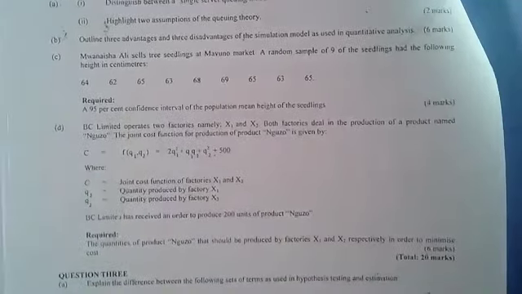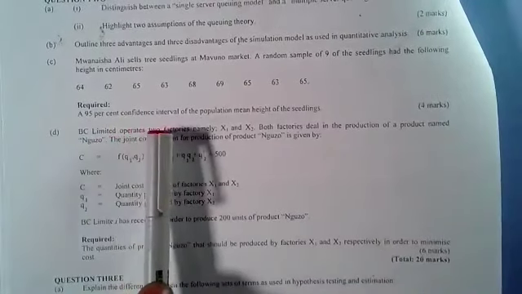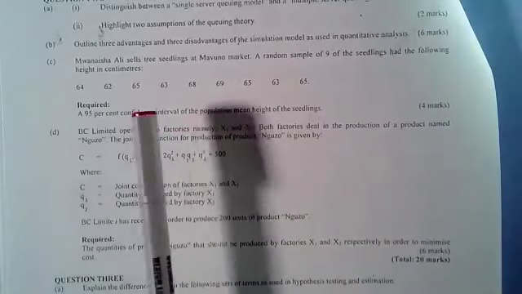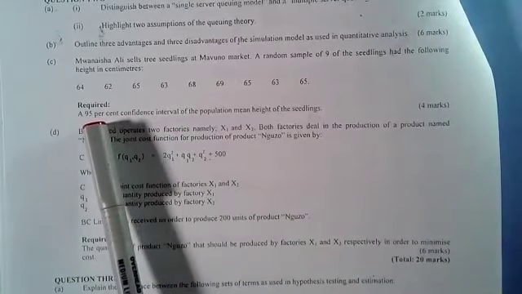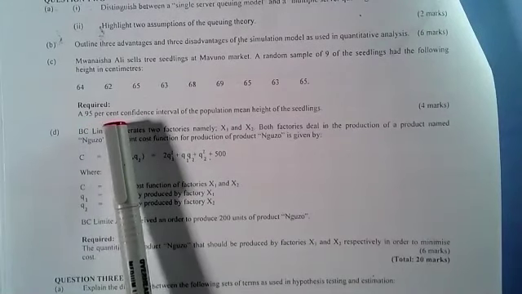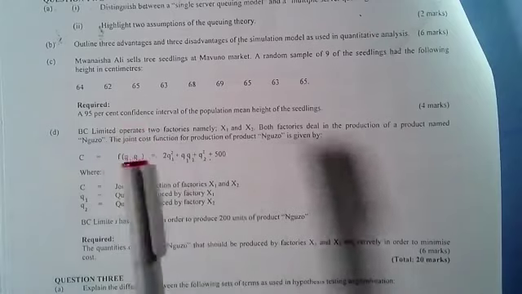So you are given that. Required: a 95% confidence interval of the population mean height of the seedlings. So you see our confidence interval is 95%. That means our significance level will be 5%, and we are using a two-tail test.